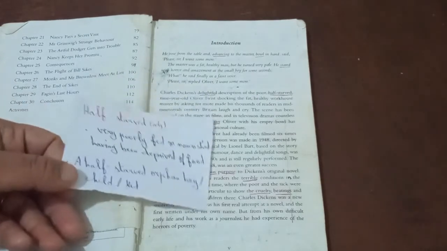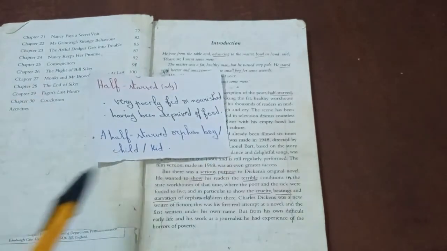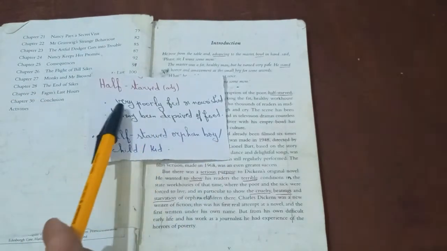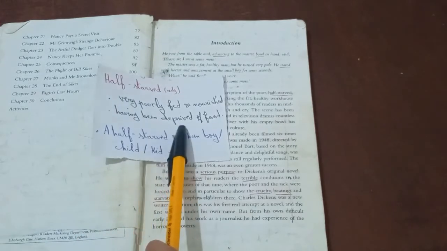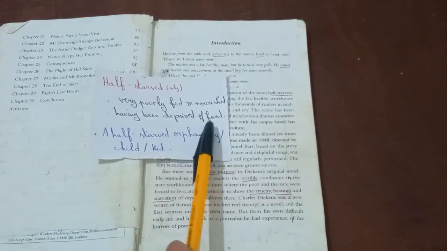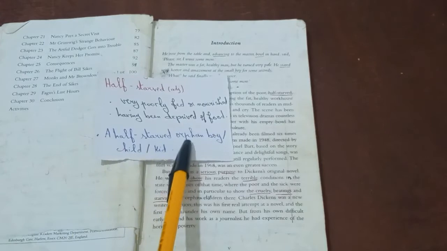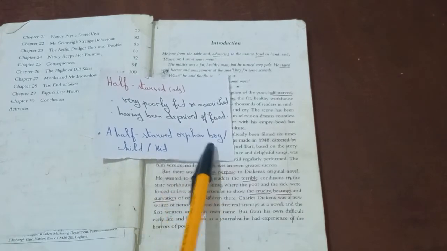Half-starved, it is what? Half-starved 9-year-old Oliver. Half-starved means very poorly fed or nourished, or we can say having been deprived of food. Okay, right? Half-starved orphan boy, or we can say child cat.